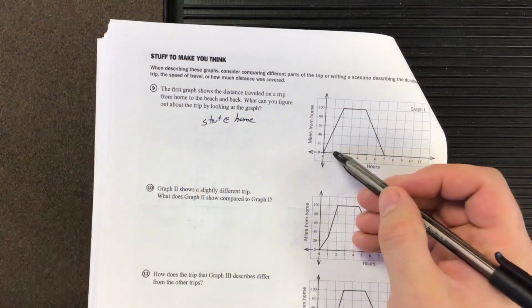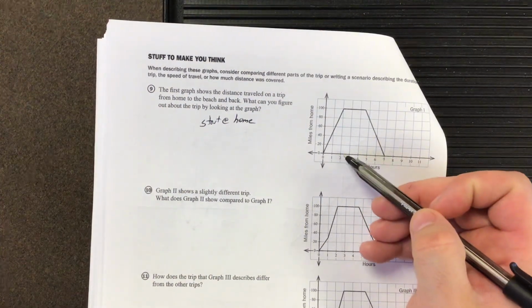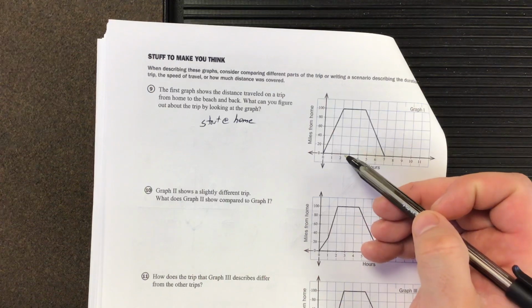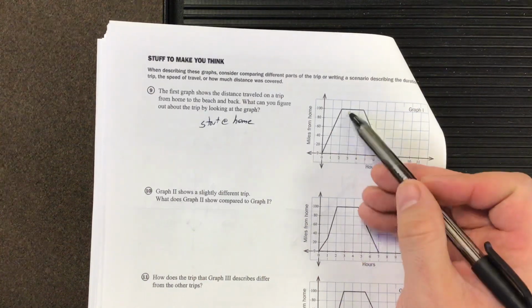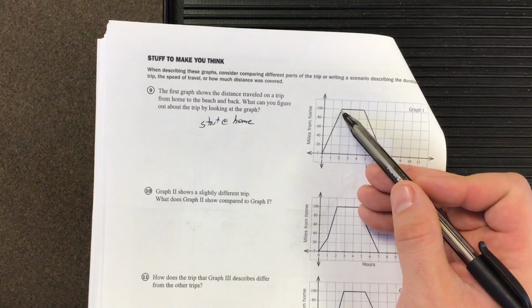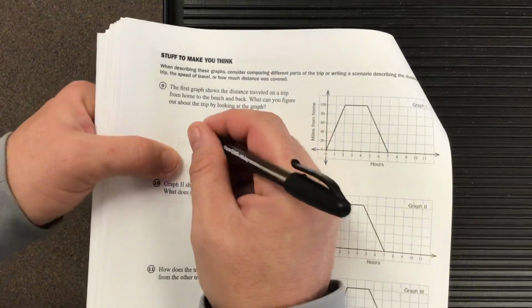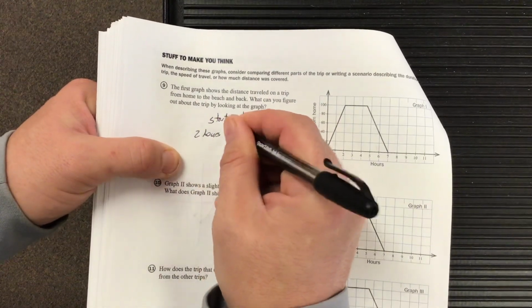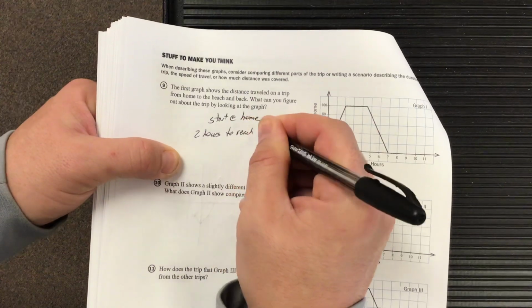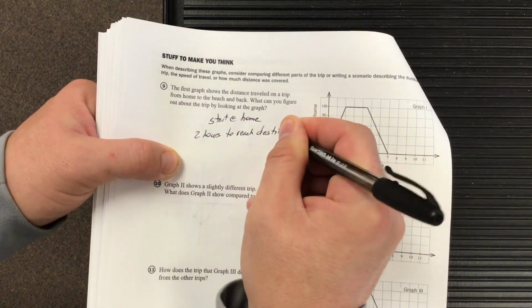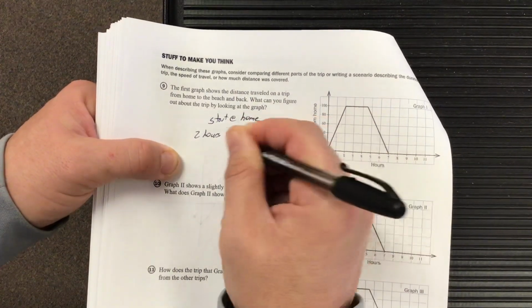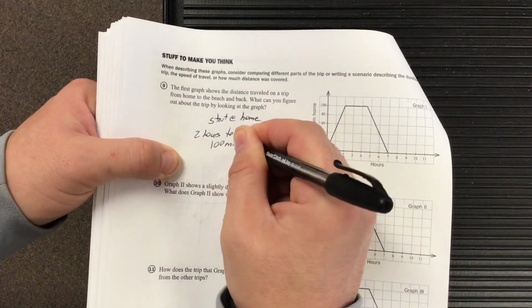How long did it take to reach the destination by looking at the graph? Looks like it took 2 hours to get how far away? 100 miles. So I'm going to put 2 hours to reach destination, 100 miles from home.